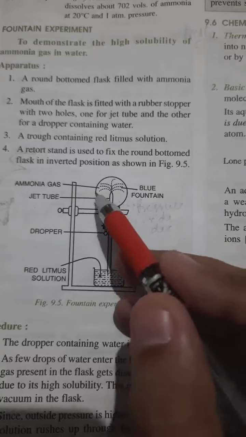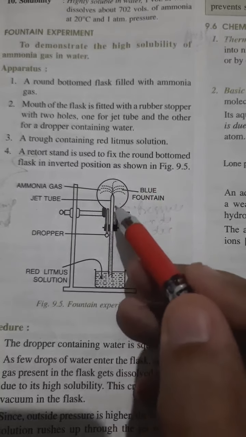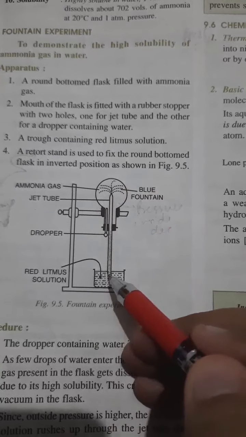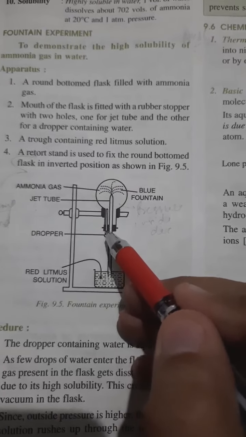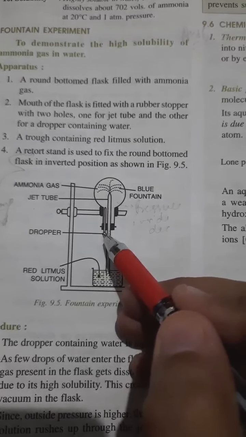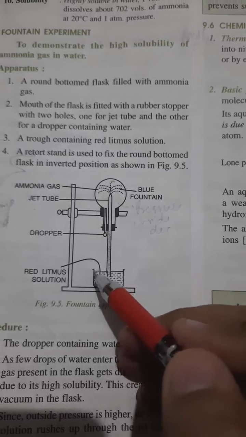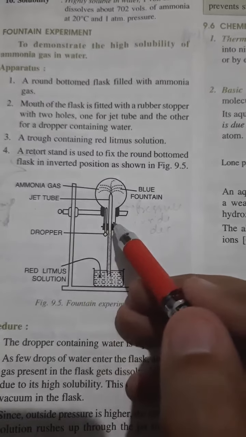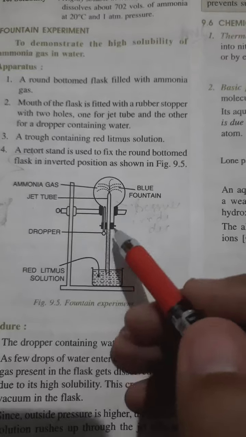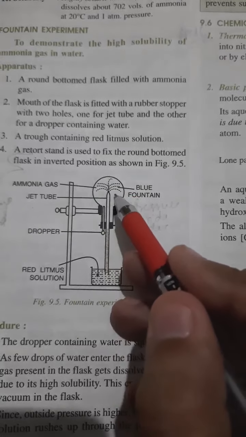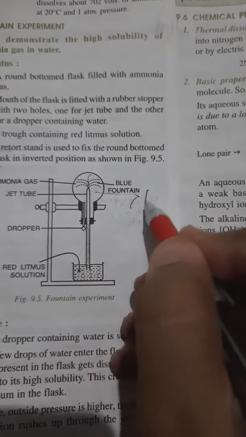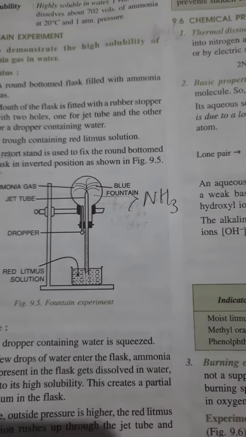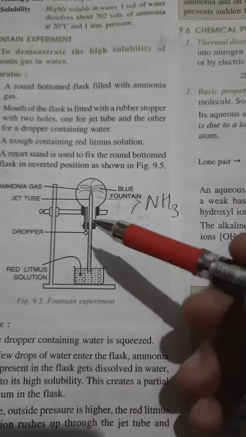Here an inverted round bottom flask is fixed on this capillary tube, and a dropper is there which contains a small amount of water, and red litmus solution is taken. With the stand, this apparatus is to be held. This container already contains ammonia gas.